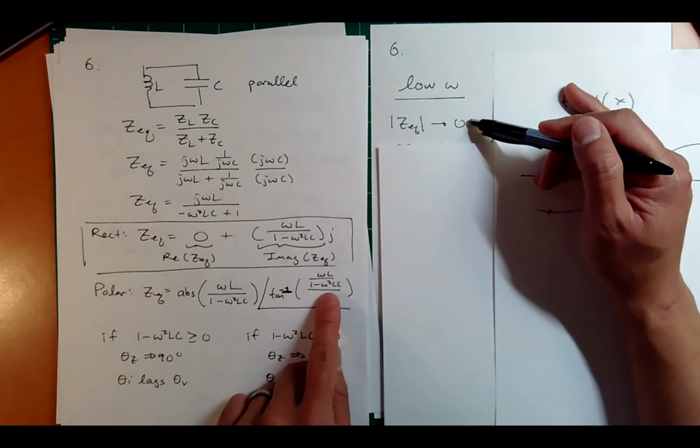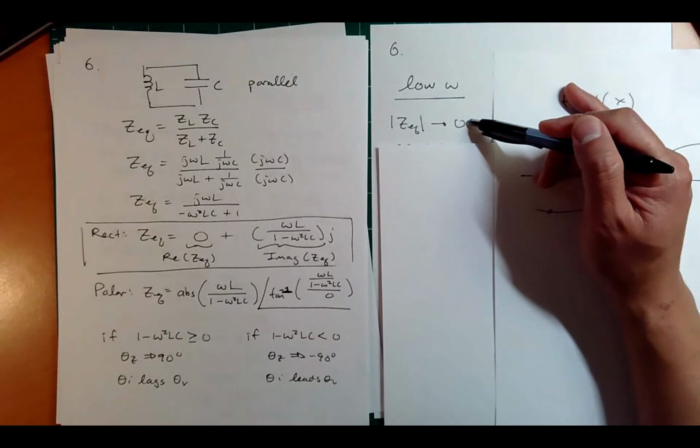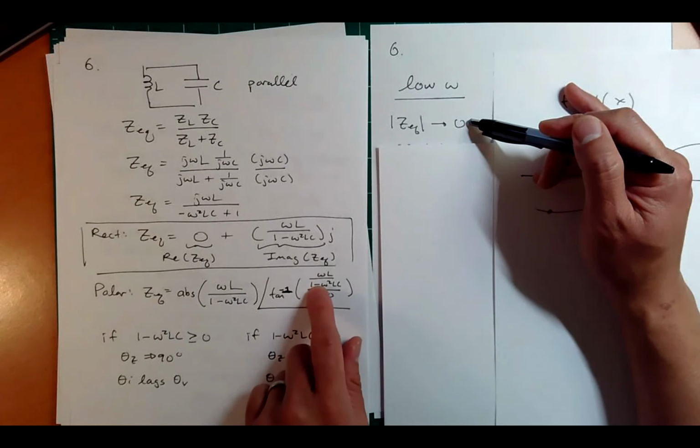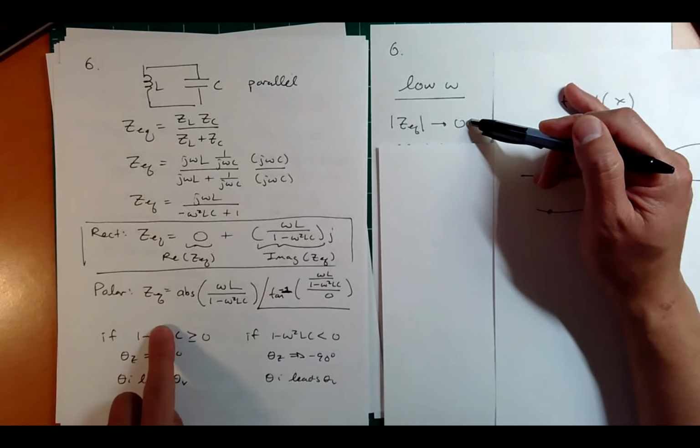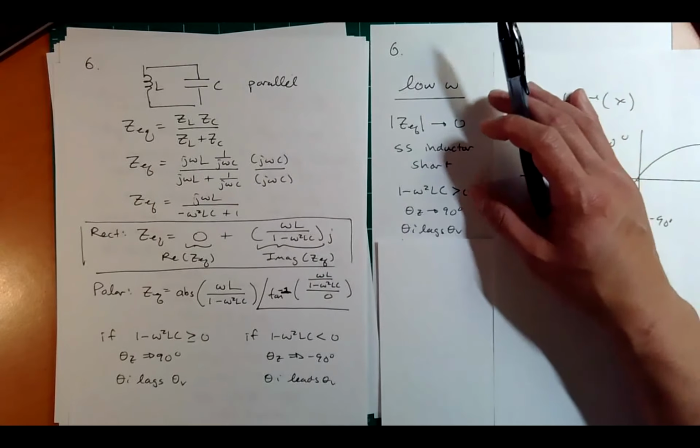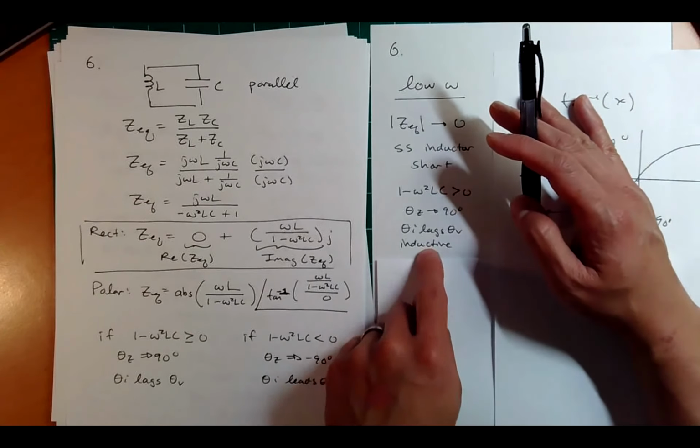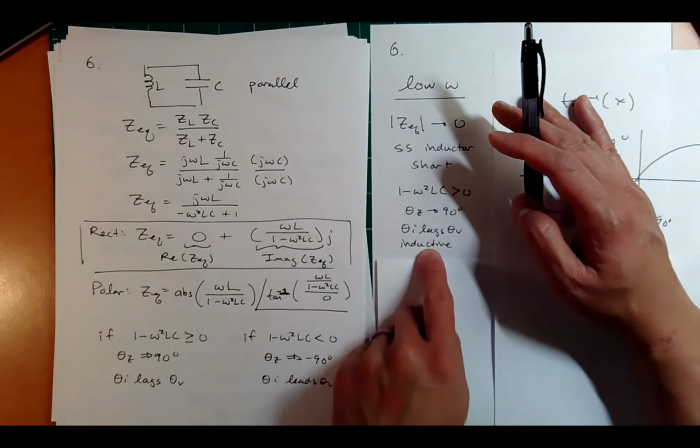Let's double check. When omega goes to 0, look at this. We get 1 minus a small number, so we get a positive number. So sure enough, that phase is going to go to 90. Theta I lags theta V, inductive. Fantastic. What about high frequency?